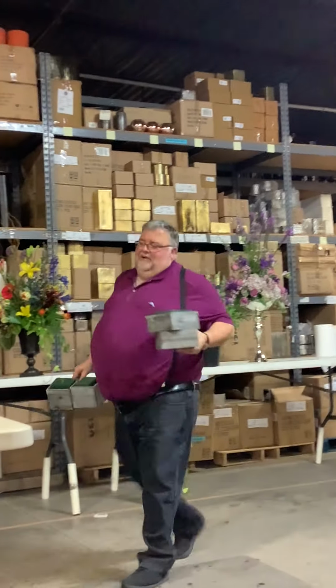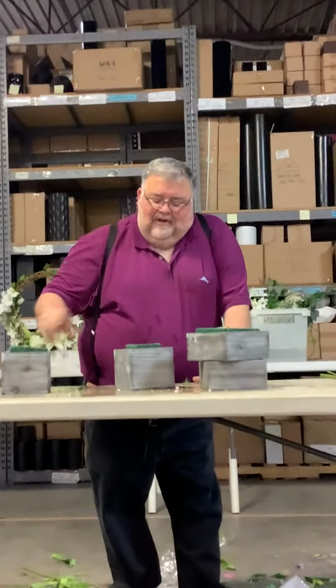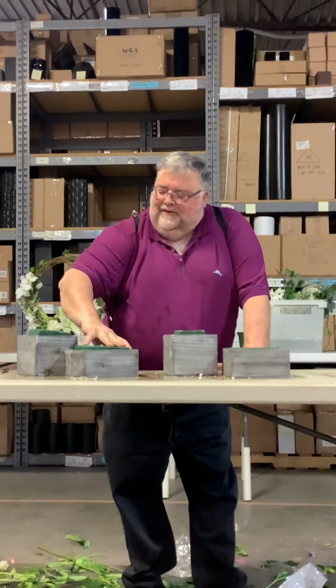Now we're going to play with the tablescape a little bit. I didn't bring china, didn't bring anything else for this. You have to do all that yourself.